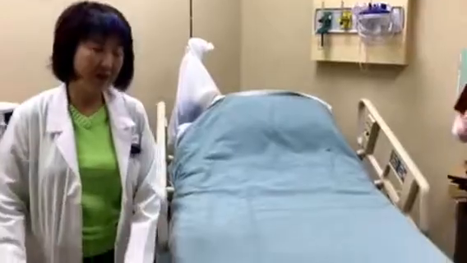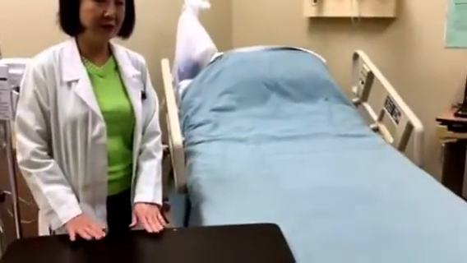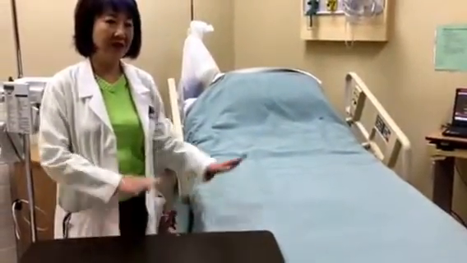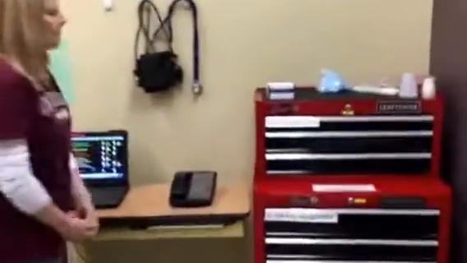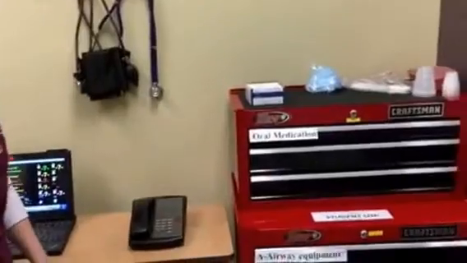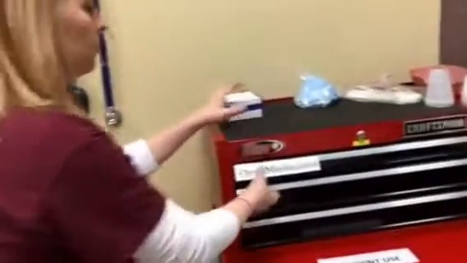Okay, and the patient has the bedside table. We would like you to use it for your medication and your equipment, not on top of the patient. Correct. So let's go into the details of our cart. So Lisa, can you show them your medication?